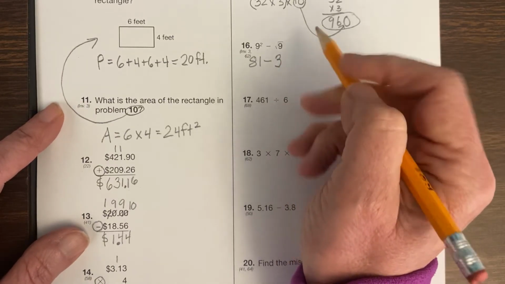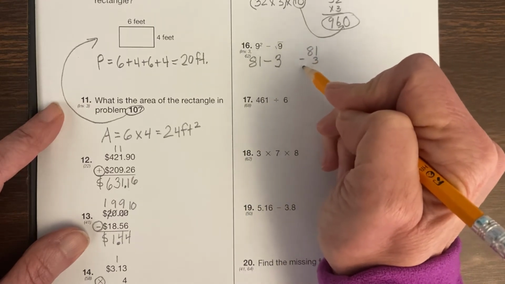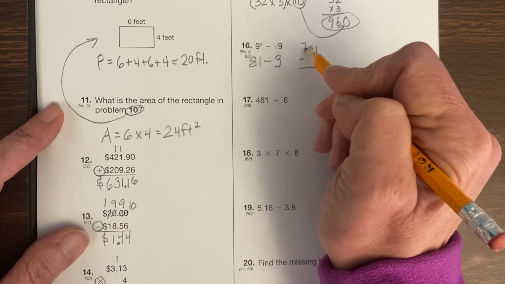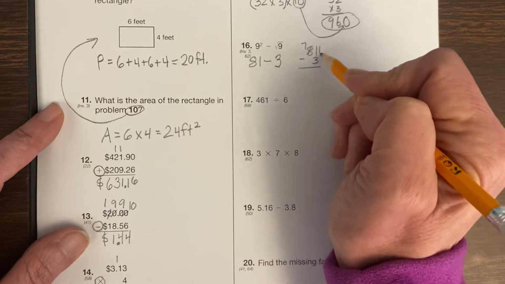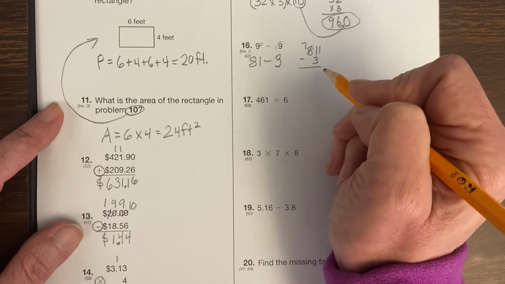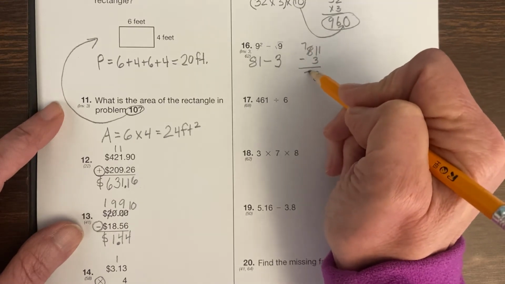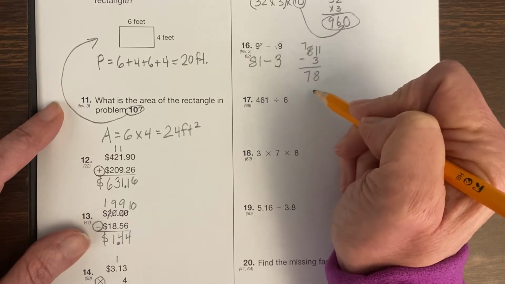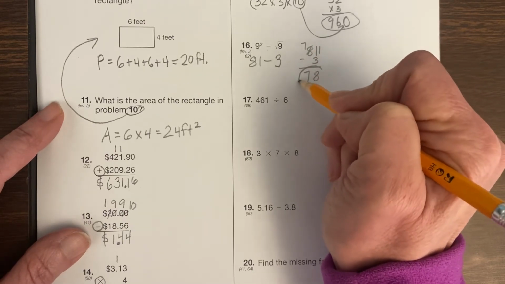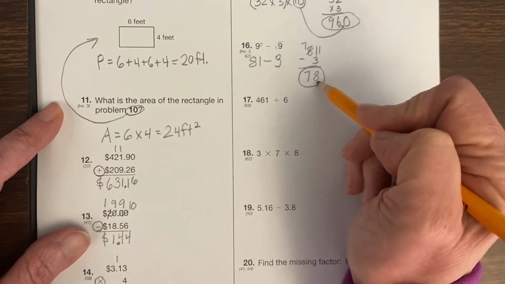So 81 minus 3, we have to borrow, and that's 11 minus 3 is 8. And then we bring down the 7, so that's 78. So this is our answer: 9 squared minus the square root of 9 is 78.